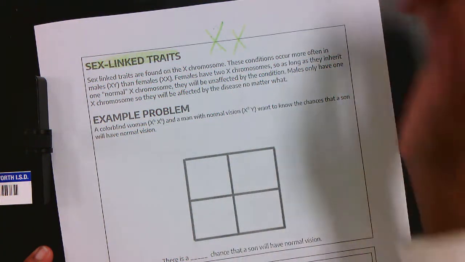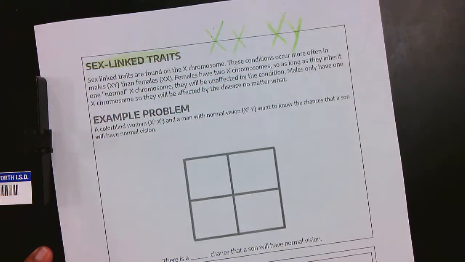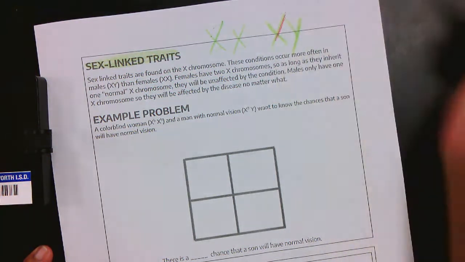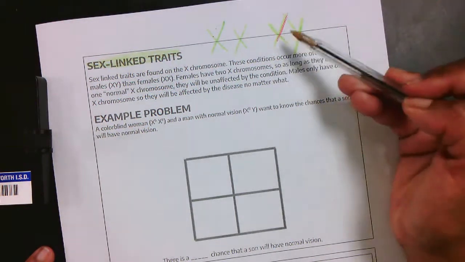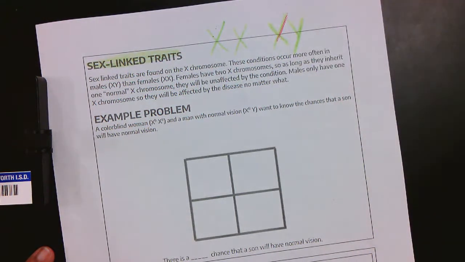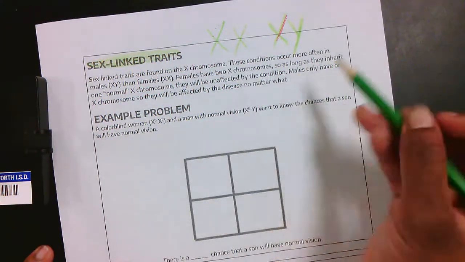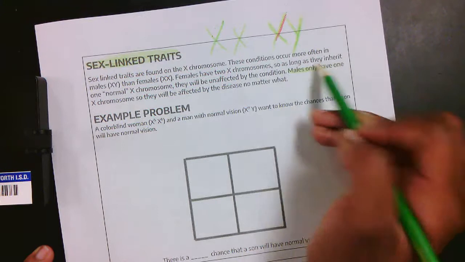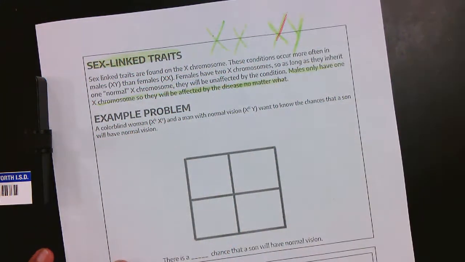However, males are XY. So if they inherit a bad X, it's going to affect them because they don't have another X to take over if this one is messed up. They just will be messed up. Okay, so they'll just have that disease no matter what. Okay, so again, that is why males will be affected by sex-linked traits.